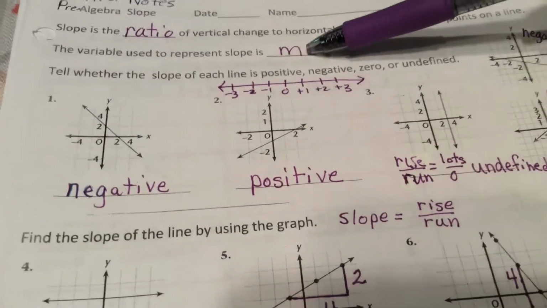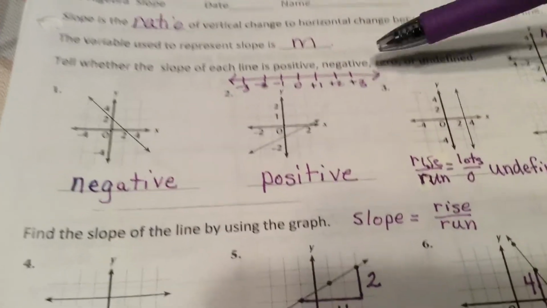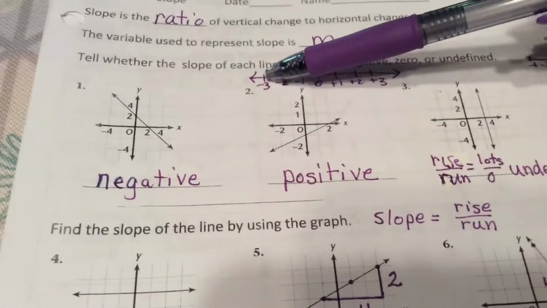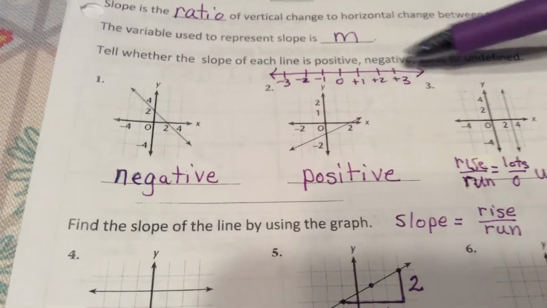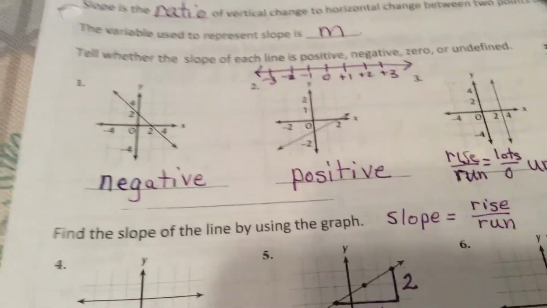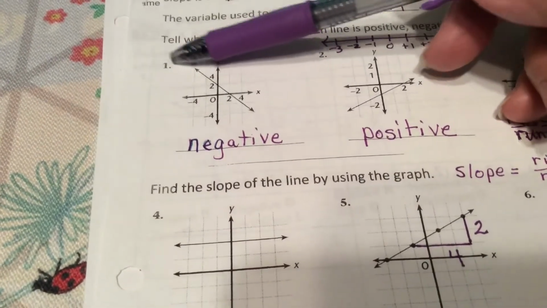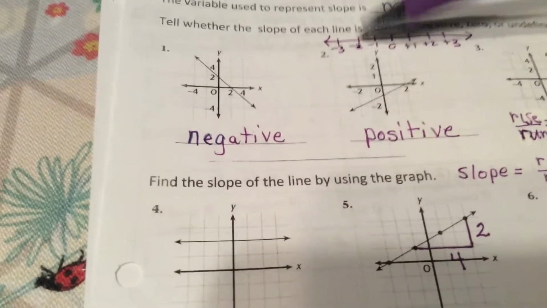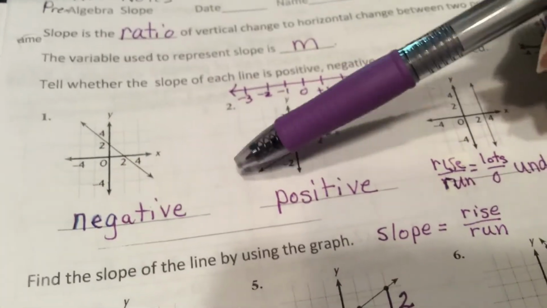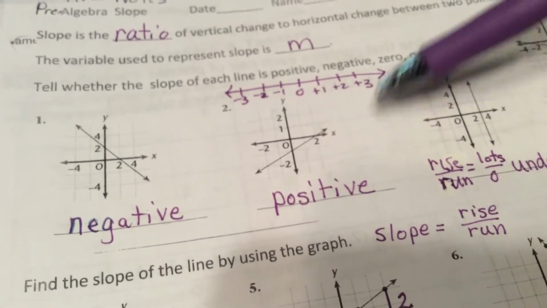M means slope. Now, to tell whether a slope is either positive or negative, zero or undefined, we think about looking at the number line at the front of the room. The positives are on the right-hand side, the negatives are on the left-hand side. So when you have a slope, and as it's rising up to the left, that slope is negative. If you have a slope, and as you're rising up, it's going towards the positive, then it's positive.